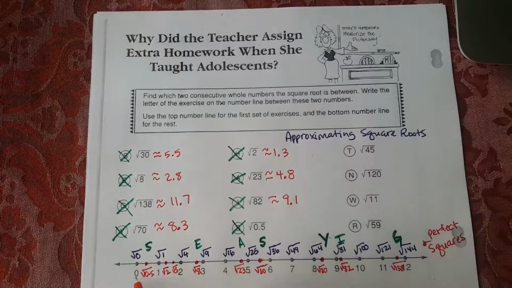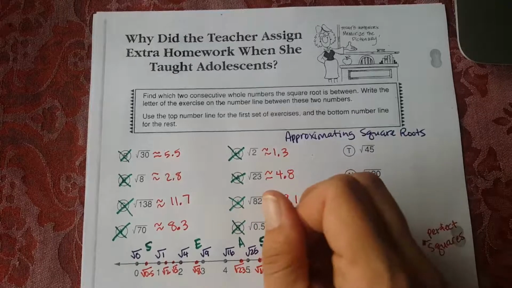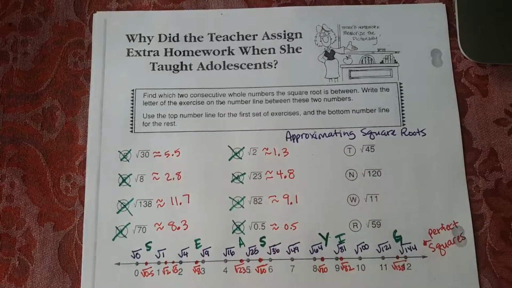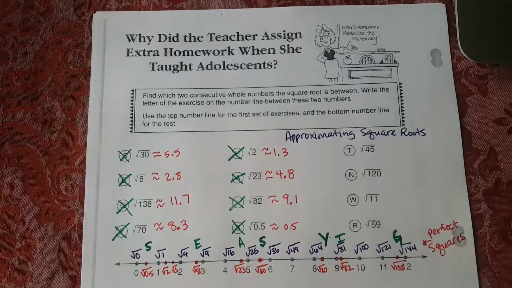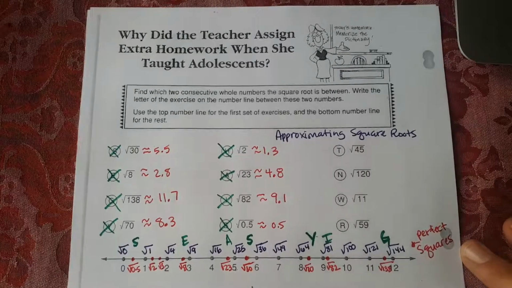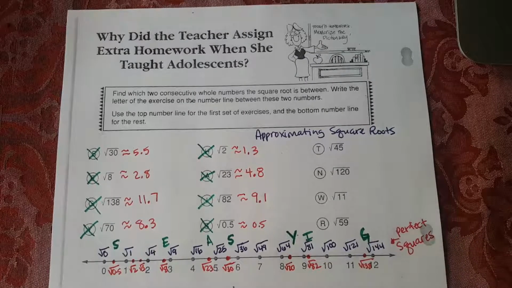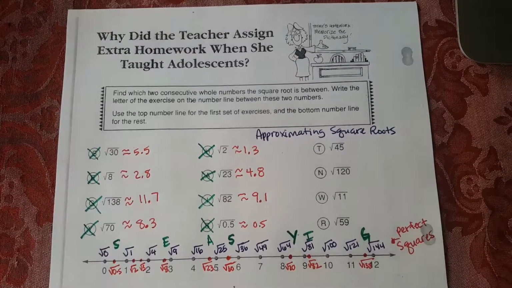Based on this, since it's between 0 and 1, I would estimate that as being approximately 0.5, but it's not actually quite that. If you type it into a calculator, you'll see that it's not. It's actually closer to 0.7. I think that's what I remember, but hopefully I'm right on that.